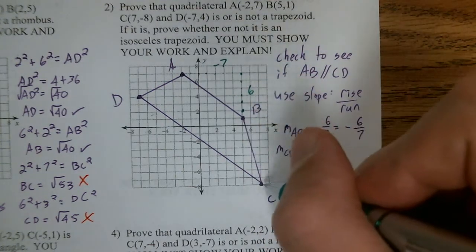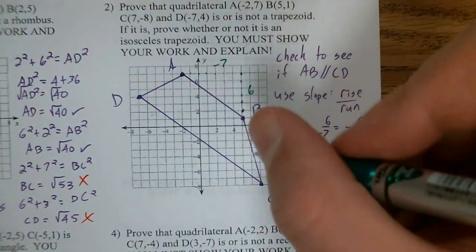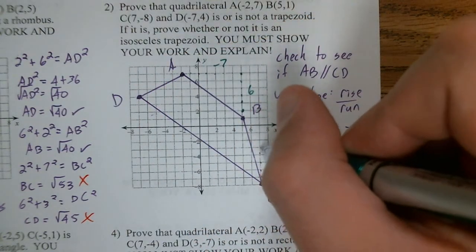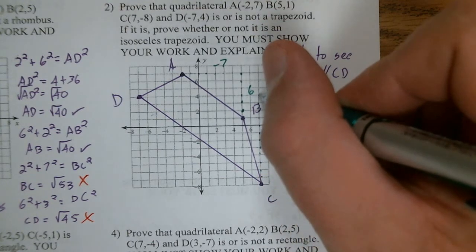Now let's look at the slope of CD. Rise. I'm going to rise all the way until I get horizontal with D. So I have a rise of 1, 2, 3, 4, 5, 6, 7, 8, 9, 10, 11, 12.